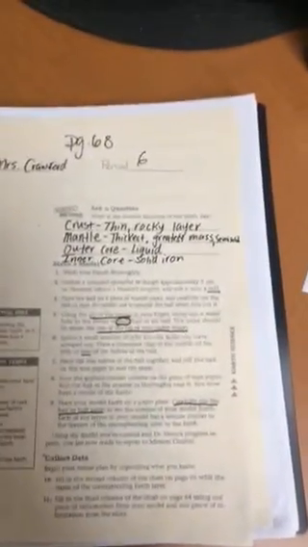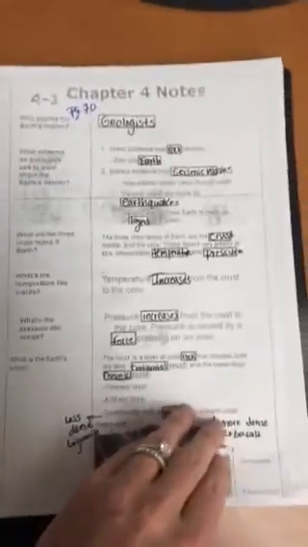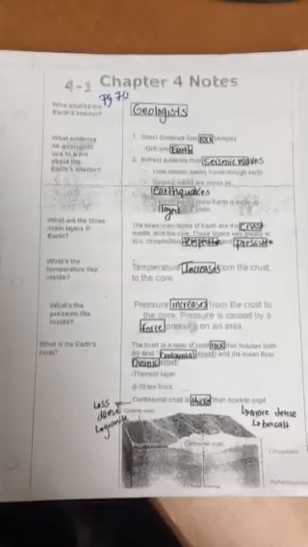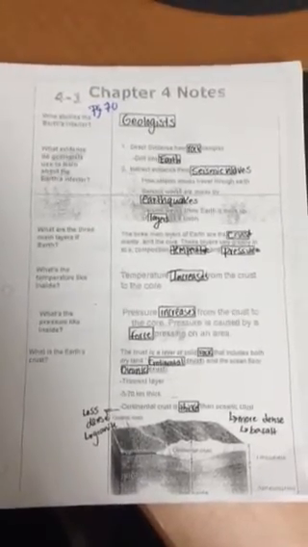Page 68 was the journey into the center of Earth, where we made a model of Earth with cookie dough, graham crackers, jelly, and a chocolate chip. On page 69 was Bill Nye Earth Crust. And on page 70 was our 4-1 notes. If you are missing any of the blanks, please visit the locker for the Chapter 2 unit notes, or you can also visit it on the daily agenda.